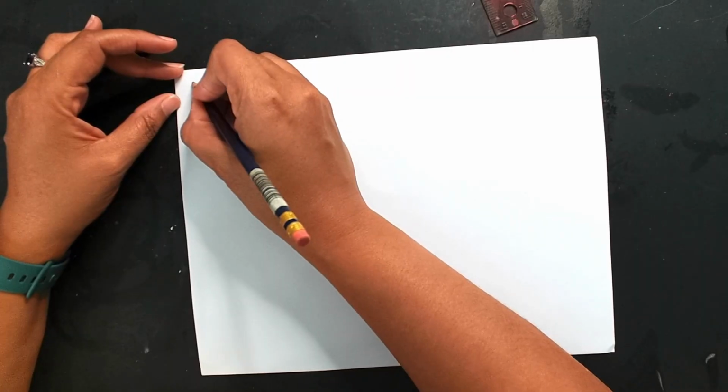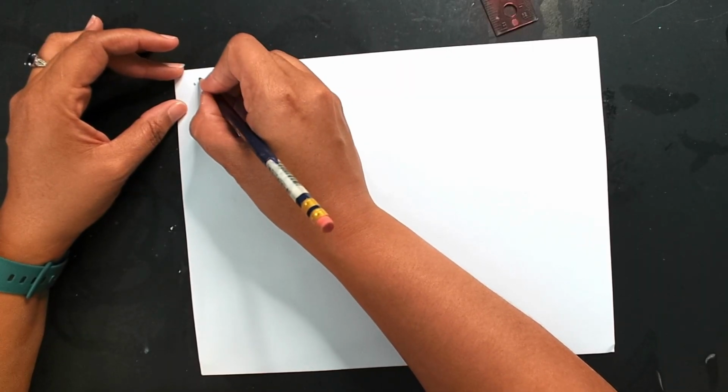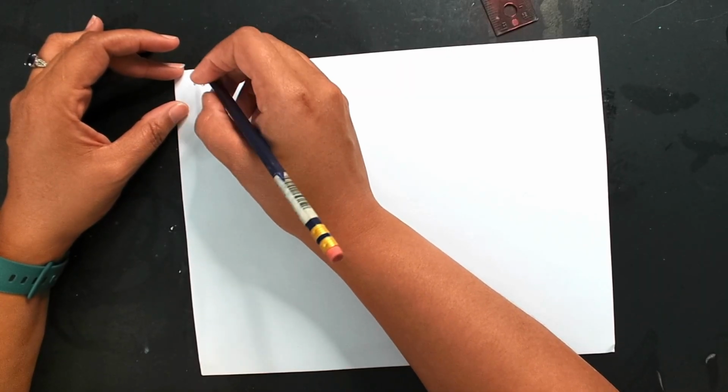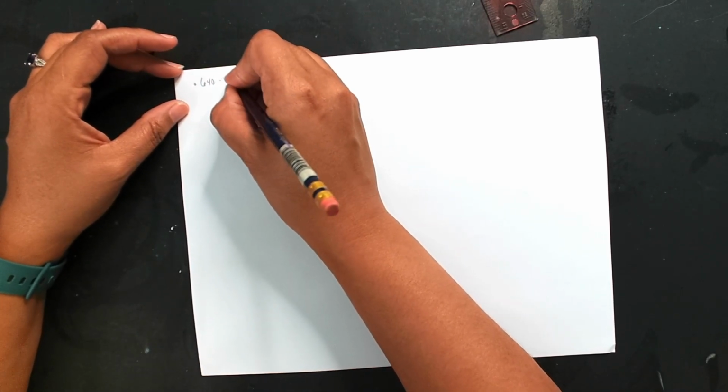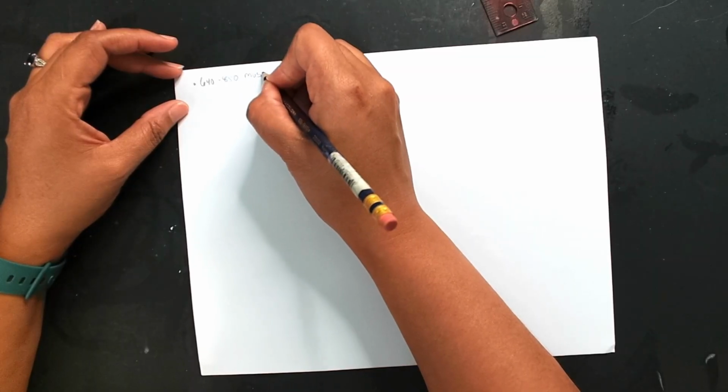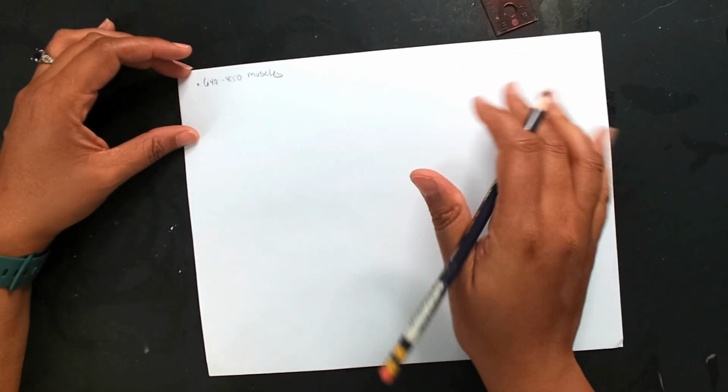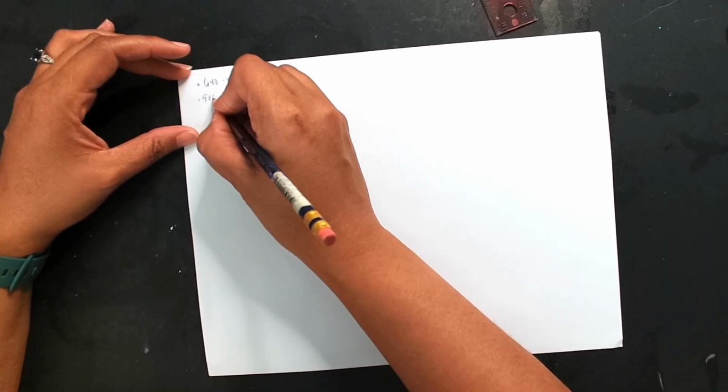Now, right off the bat, you have to remember that the human body has around 640 to 850 muscles. Okay. It has roughly around 900 ligaments.